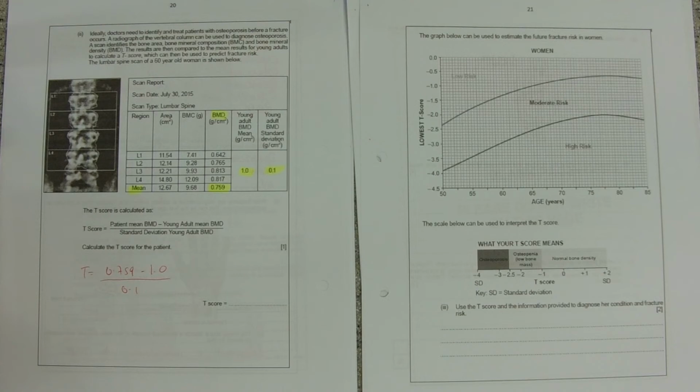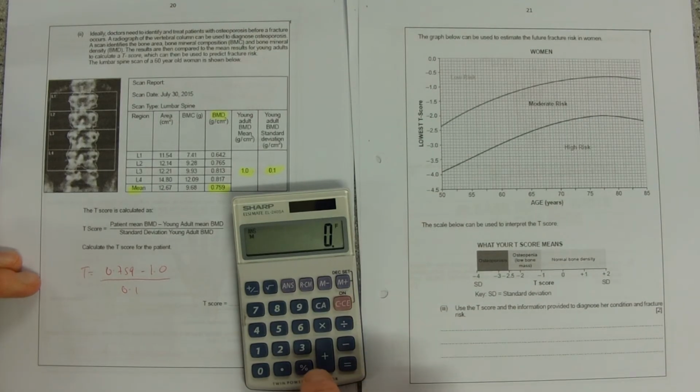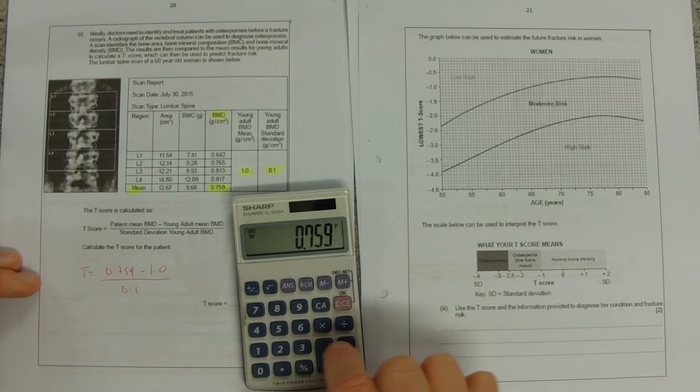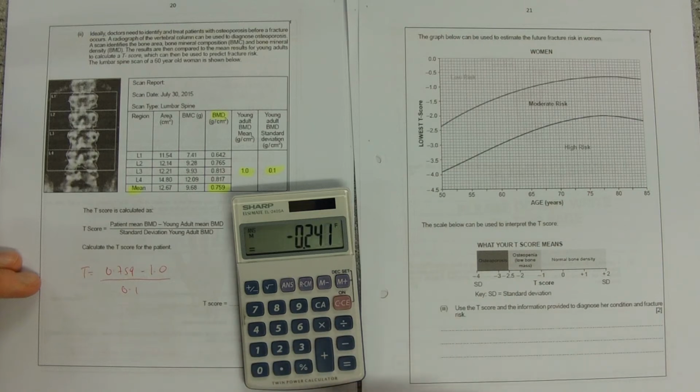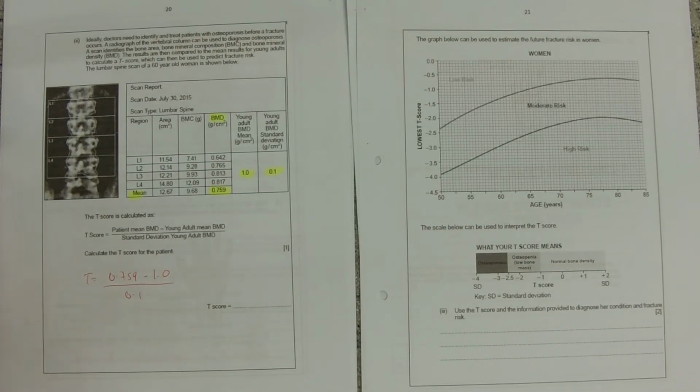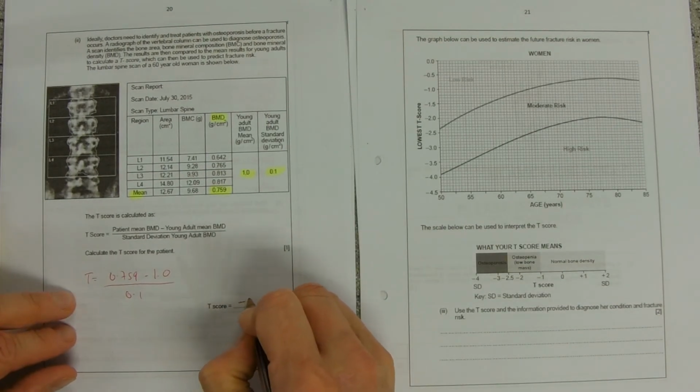And when you do that, 0.759 minus 1.0, and then divide that by 0.1, is minus 2.41.